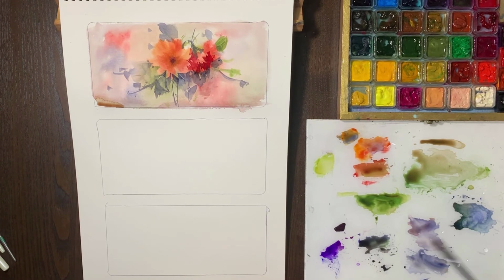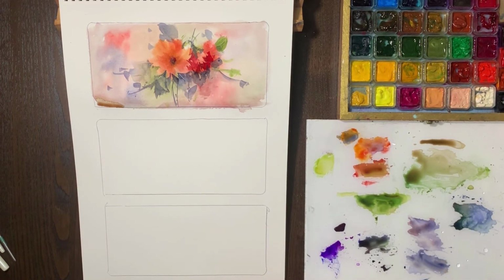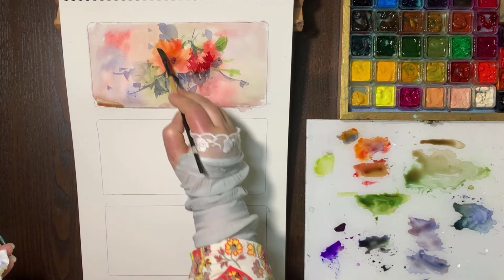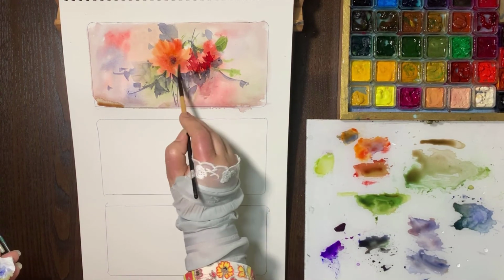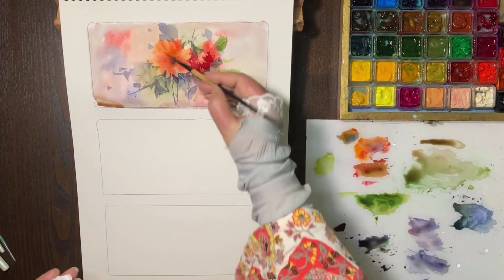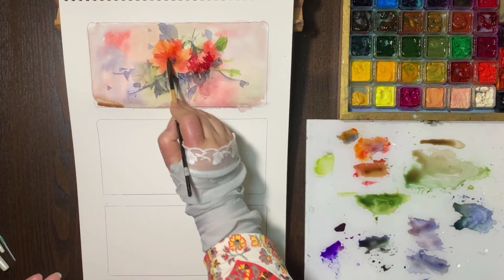Okay, so sometimes you can just wet a part of your painting like this one to make it a little darker, to add more color to it.